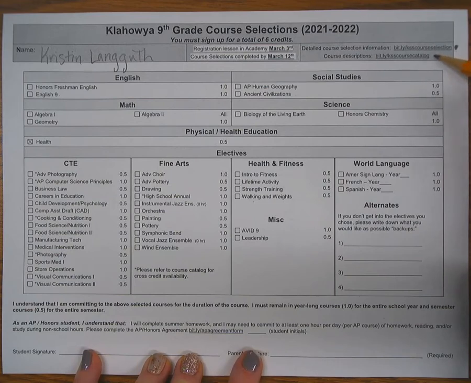The last resource you're going to want to have is your teacher recommendation form that was emailed to you on March 2nd. Your teachers have selected some classes that they think would be a good fit for you for next year, so take that into consideration when you're selecting classes. They know our classes pretty well, and they've gotten to know you this year and your abilities, so they can match you to the right classes.